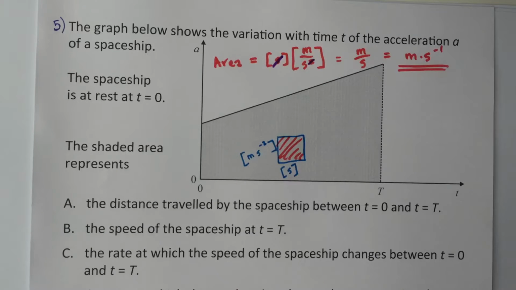So in this problem, velocity and speed are about the same thing.